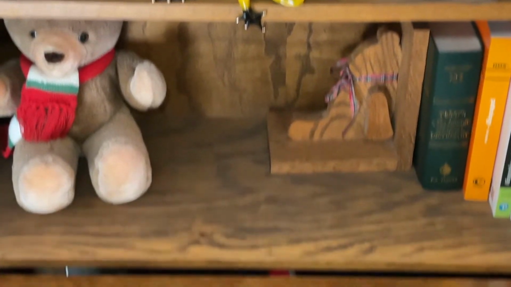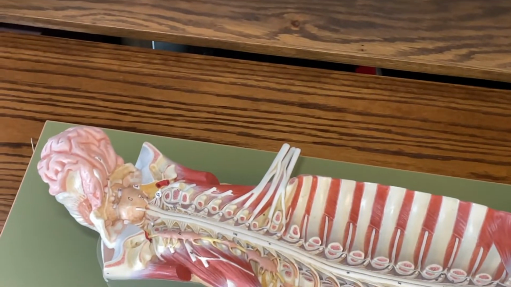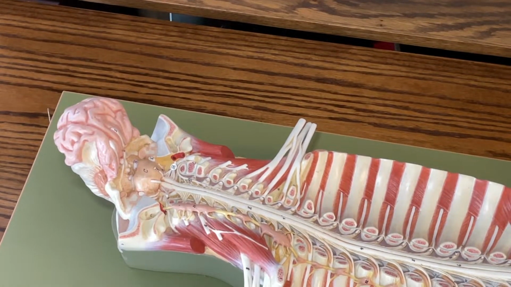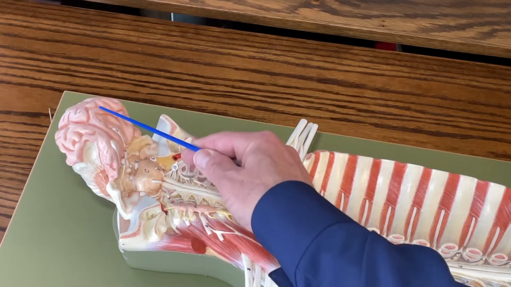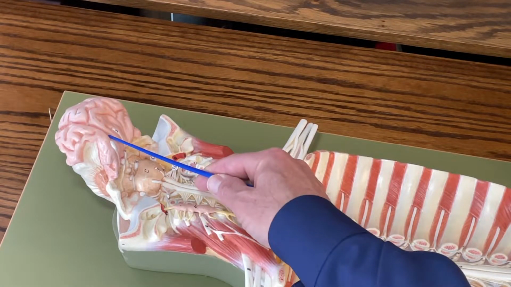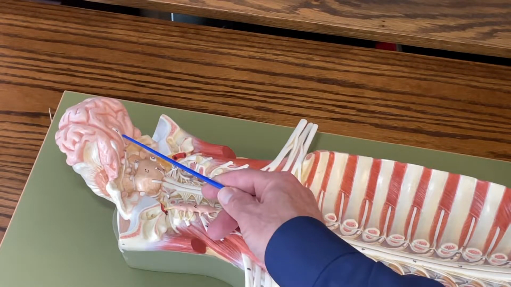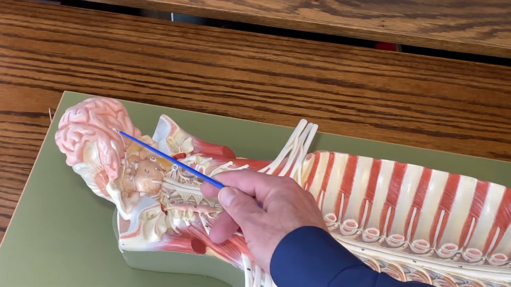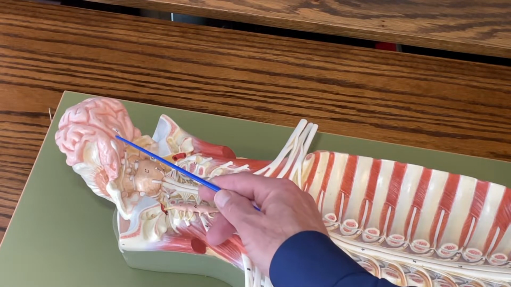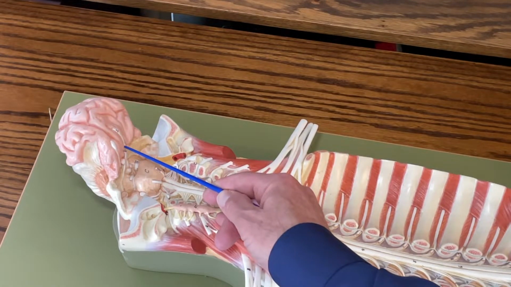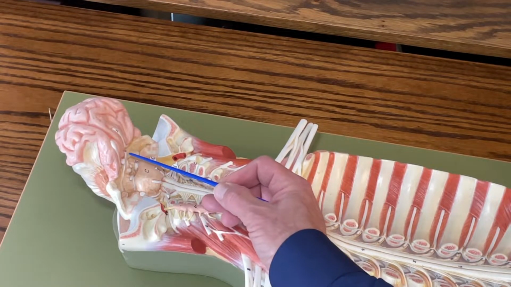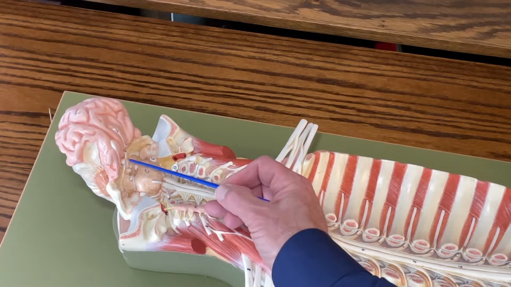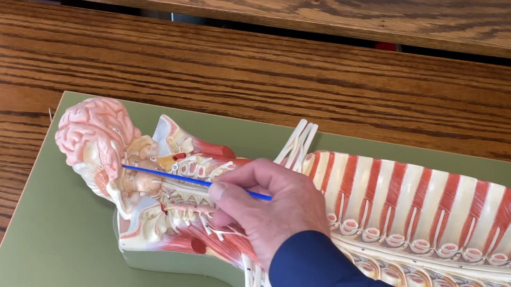Here we're going to take a basic look at the spinal cord. So to orient you, you can see the two frontal lobes of the brain, the longitudinal fissure here. You can see the first cranial nerve set, the olfactory nerves. This is the olfactory bulb of each and the olfactory tract going back. You also see the remnant optic nerves, the optic chiasm where they cross over, and the optic tract going back.